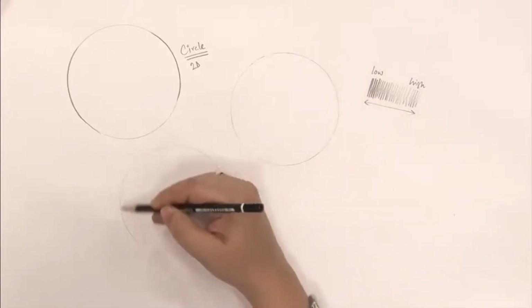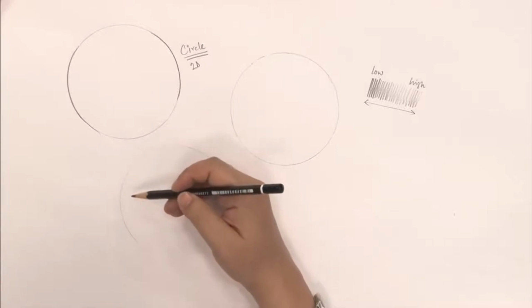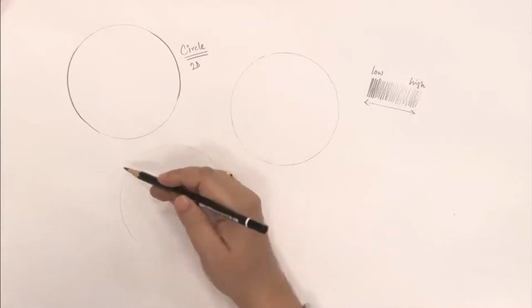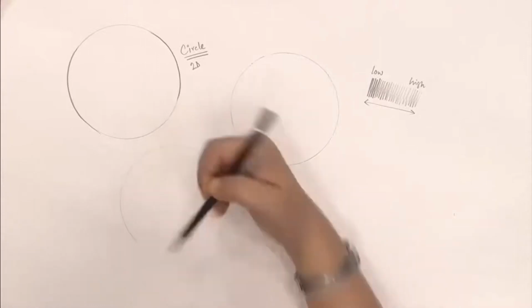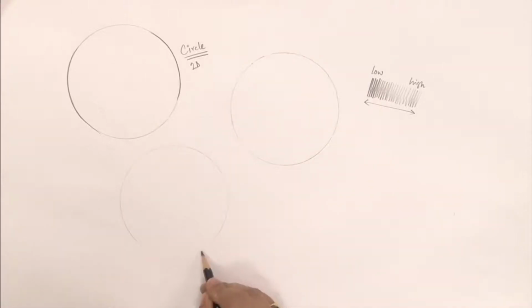Similarly, in this particular shape, we can increase certain part in terms of its value. So, this is the highest value area where the line is not at all visible. So, we may guess that there is a light source here.